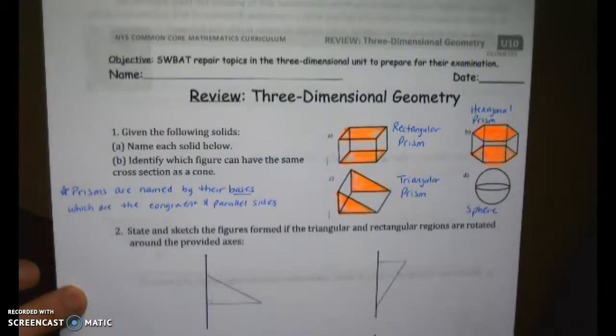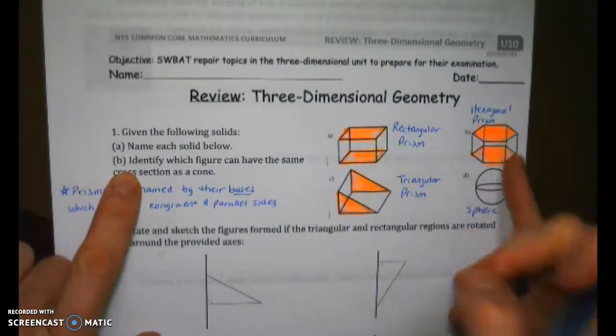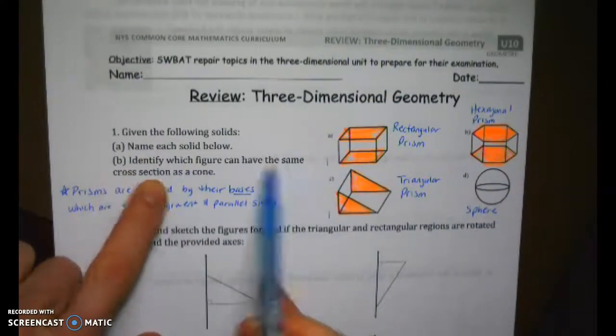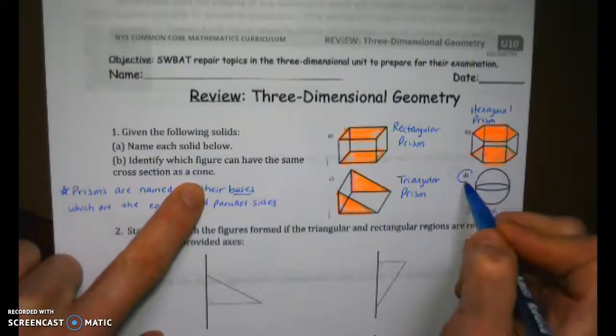And the last one is a sphere. If we were to cut these like a cake, just think that they're in the shape of a cake, the only one that would have the cross-section of a cone is going to be your sphere.